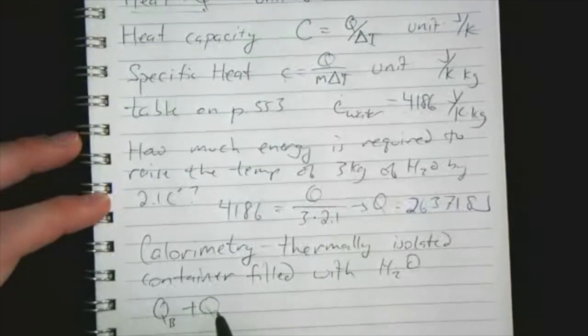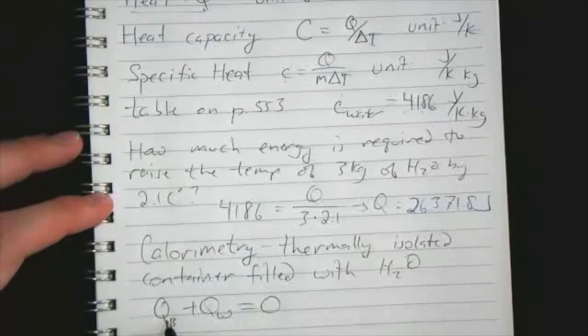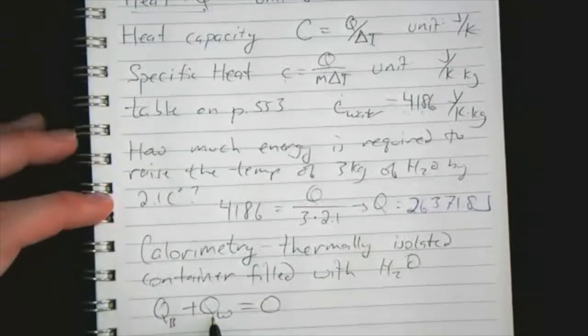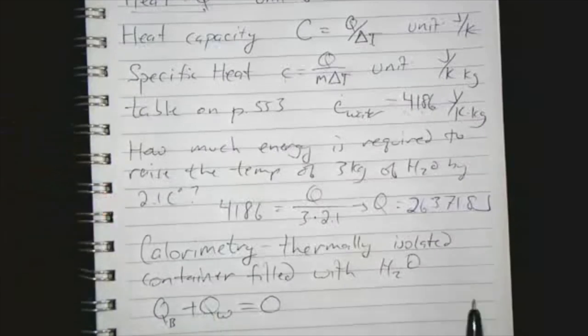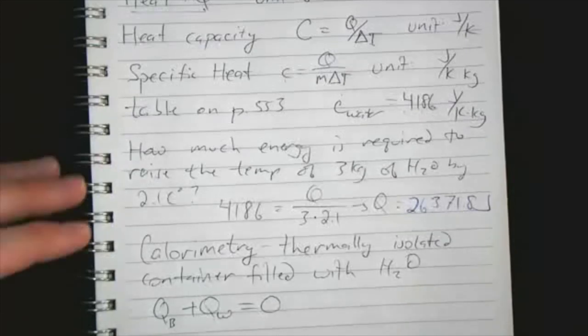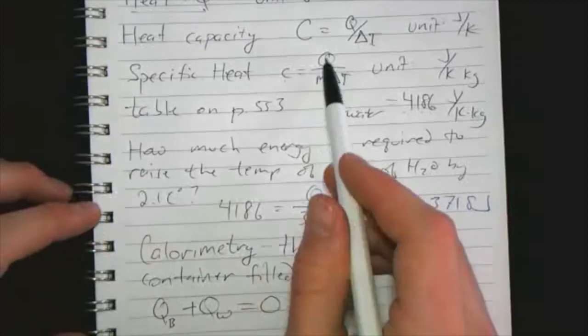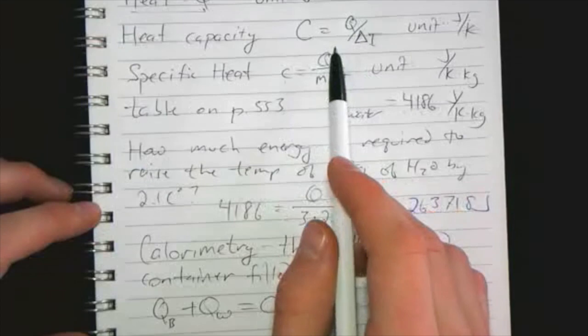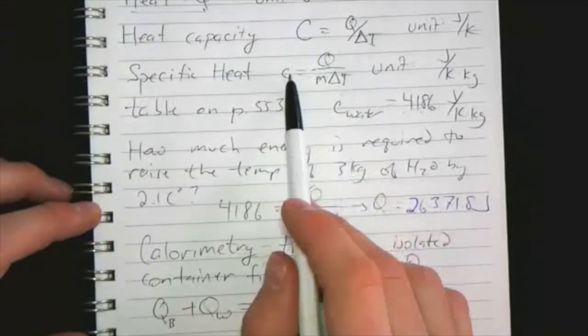So if we drop a block in, we'll call it block, there is no heat entering the system, so the heat flowing out of the block has to be equal and opposite to the heat flowing out of the water. Whatever goes out of the block goes into the water. Or if the water is higher temperature, energy will flow from the water into the object. And so if we rearrange our specific heat equation, Q would be equal to C m delta T.